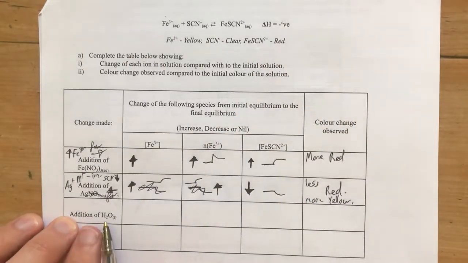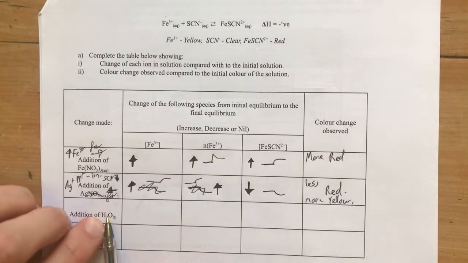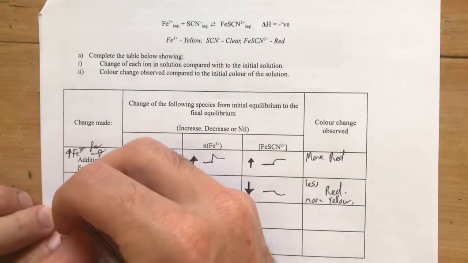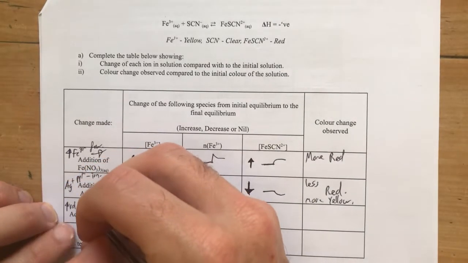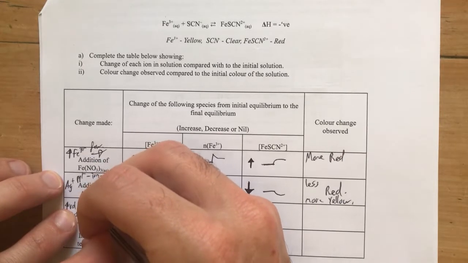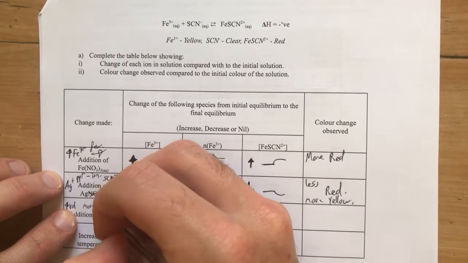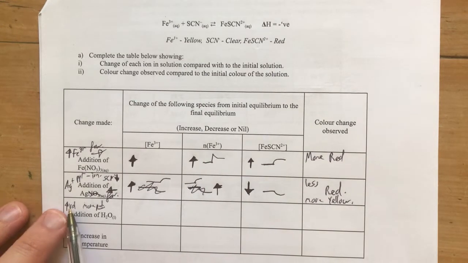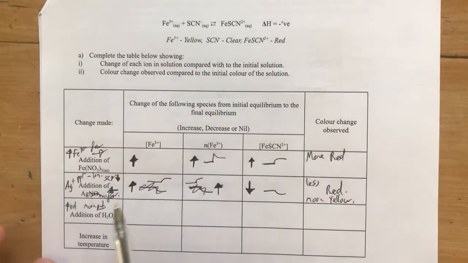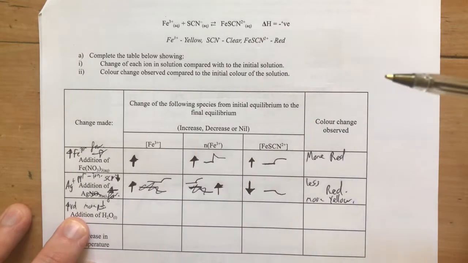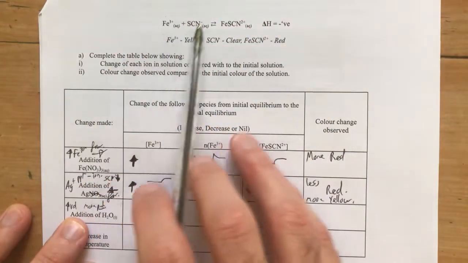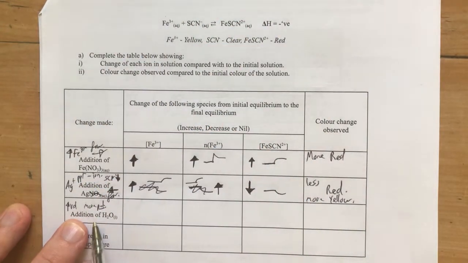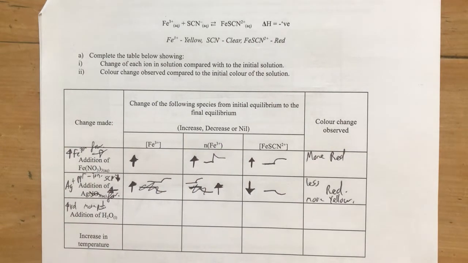The addition of my water. What's going to happen with my addition of water? Addition of water is an increase in volume, so it's going to favour the side with more particles. Water here is the solvent the solution is in, so you're increasing our volume, which means decreasing all concentrations, so therefore favouring the reverse reaction to produce more particles is what we're going to have happen with our water being added.